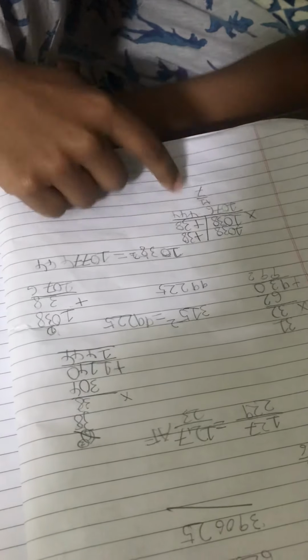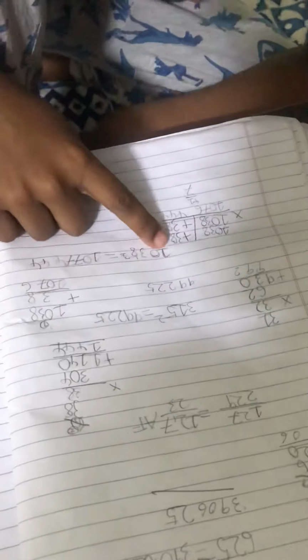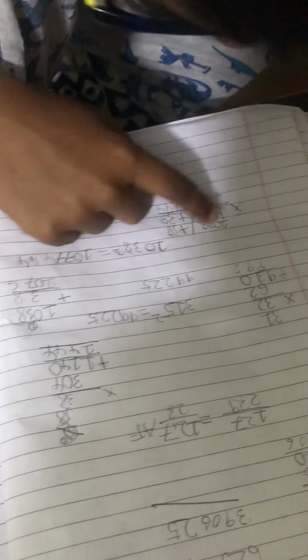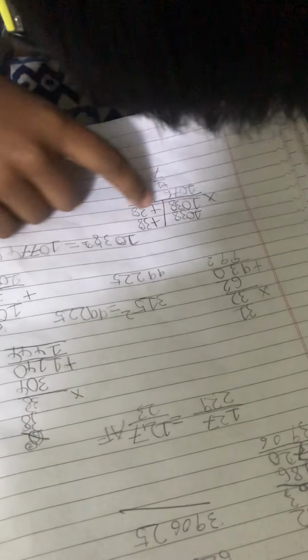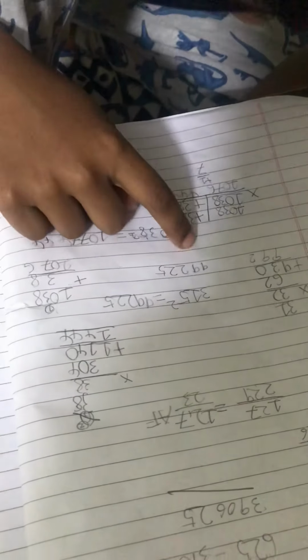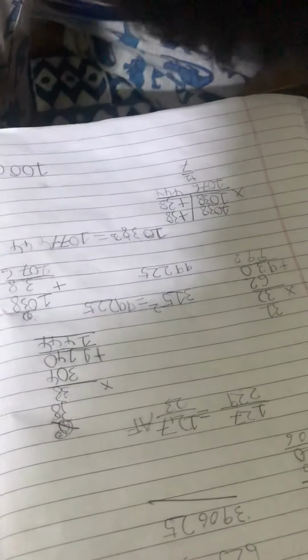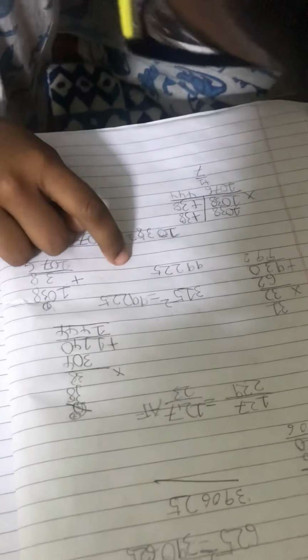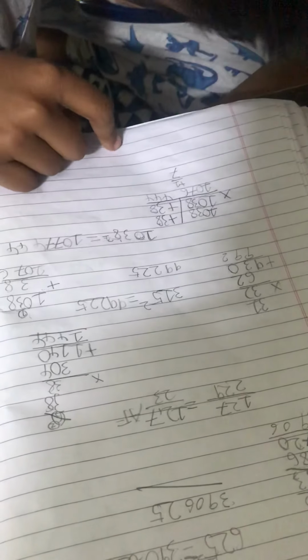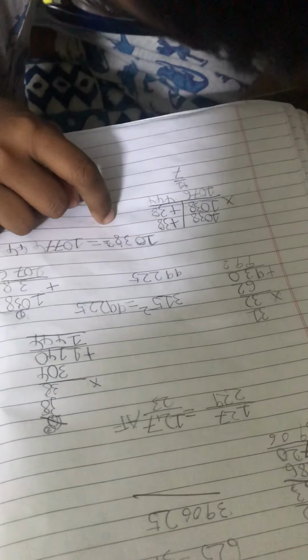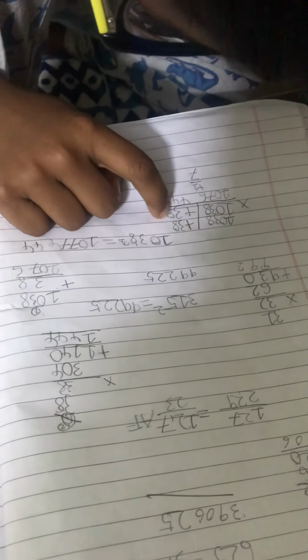So, here we have 1038 squared. We write it as usual. Now, we write two columns, one with the two numbers and the other. Here, we are going to subtract 1000 from this number to get this. Now, this is bigger. However, if it was something like 991, then this would be negative.